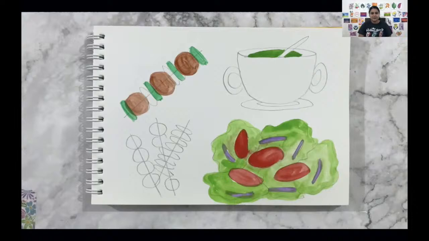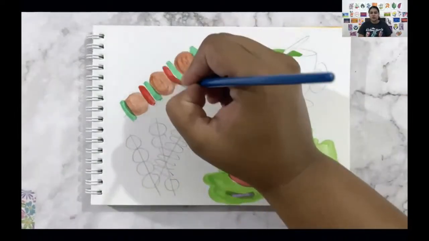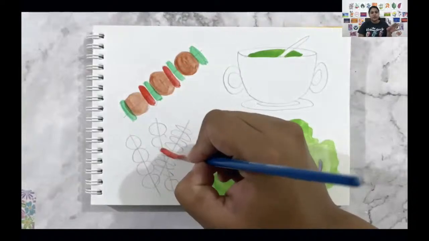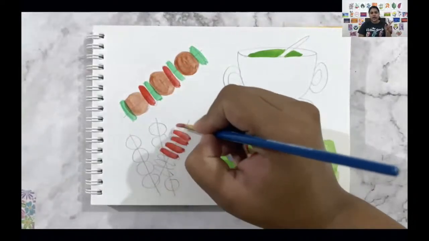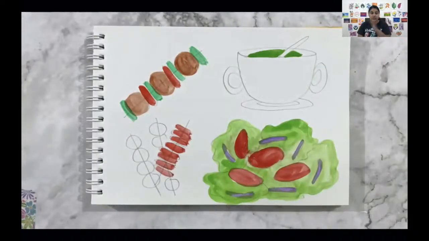Perfect. Awesome. All right. Now next I'm going to take a little bit of red and add that in to the rest of the remaining gaps. And I'm going to be adding in a few lines of red for my bottom skewer as well. This will give a look of another vegetable, like a bunch of red bell peppers for the bottom.